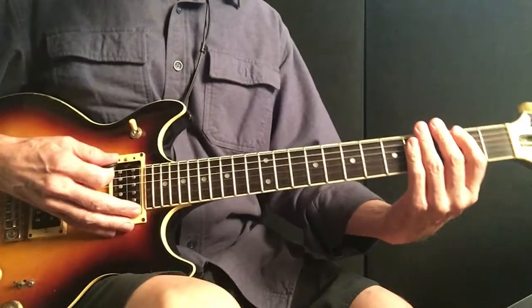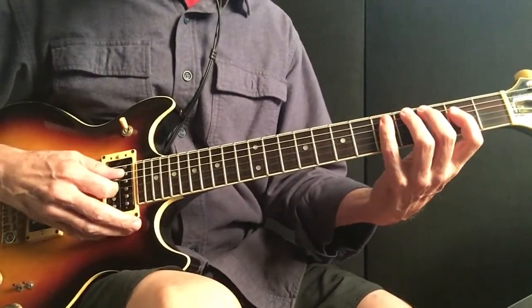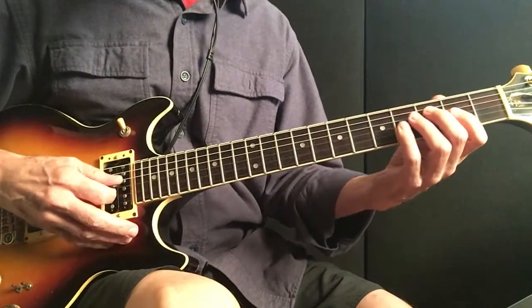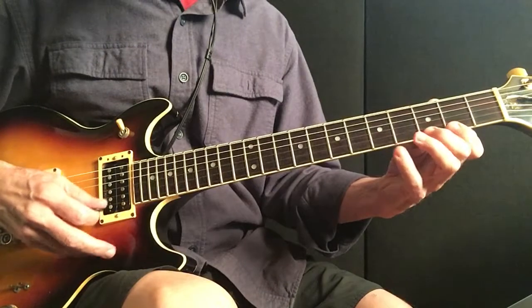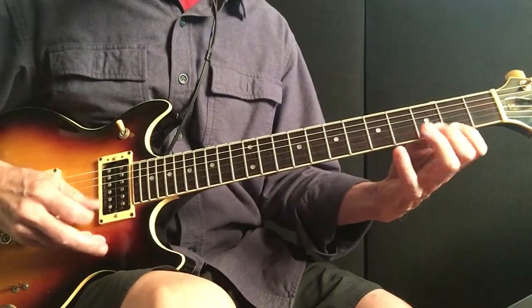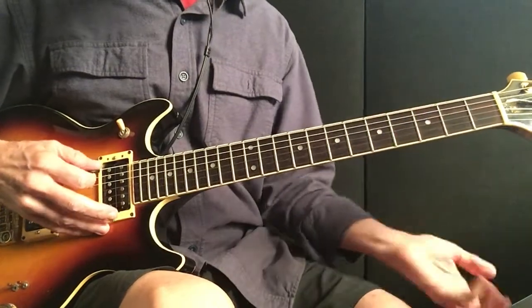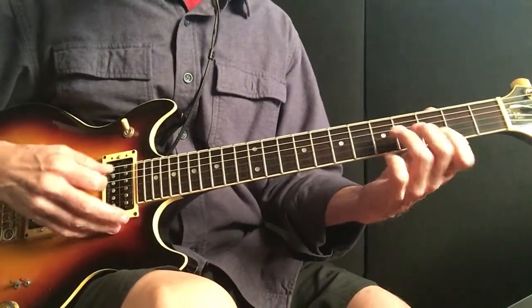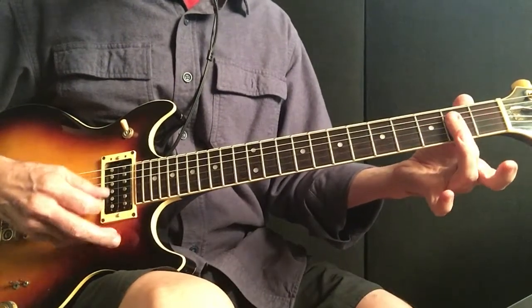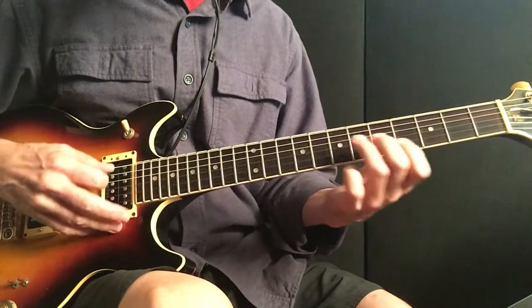F sharp, G, A, B, C sharp, D, E, F sharp, G, A, B, C sharp, D, E, F sharp, G, A. Backwards. And you can throw in that low E there. Okay, so there you have G triad, A triad, G triad, A triad.